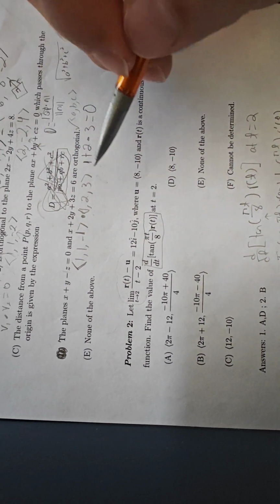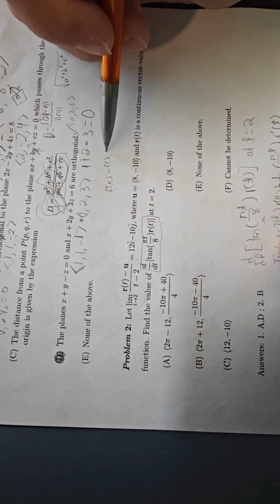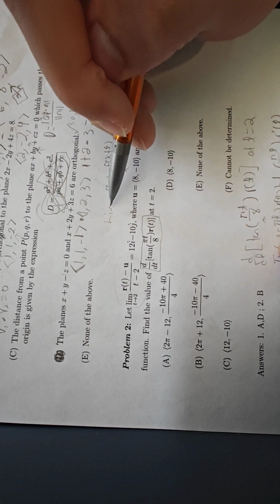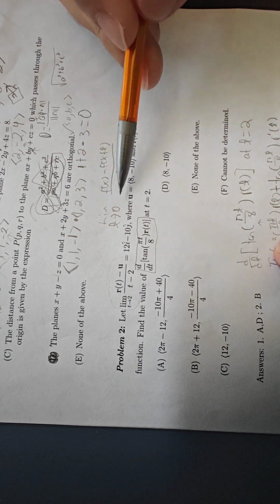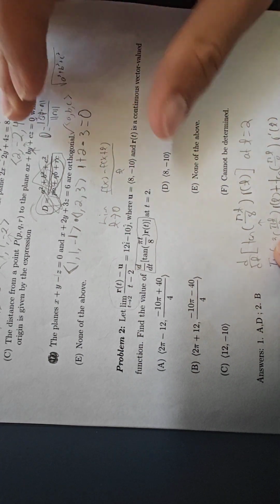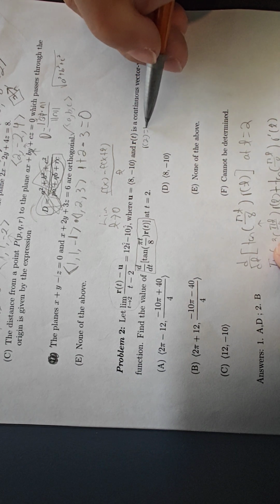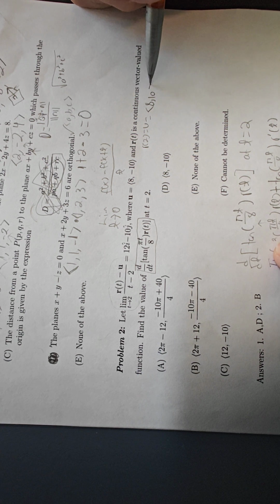The more familiar way you might have seen it would be f of x plus t minus f of x over t, limit as t goes to 0. That's the limit definition of a derivative, which we're drawing upon for this one. So, using that knowledge, r of 2 is just going to be equal to u, which is 8, 10.